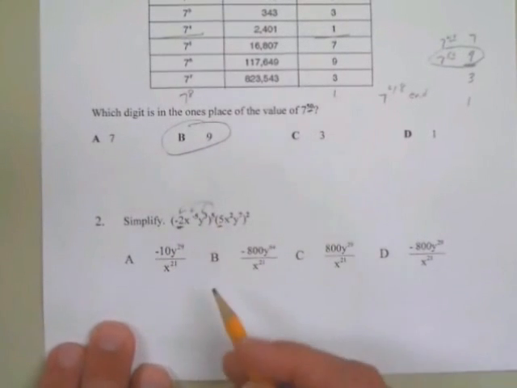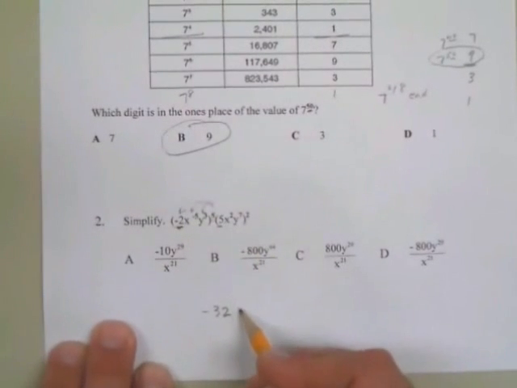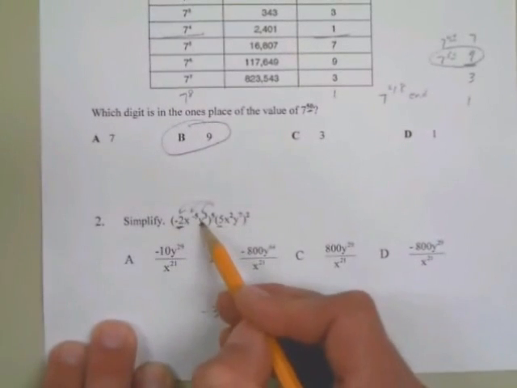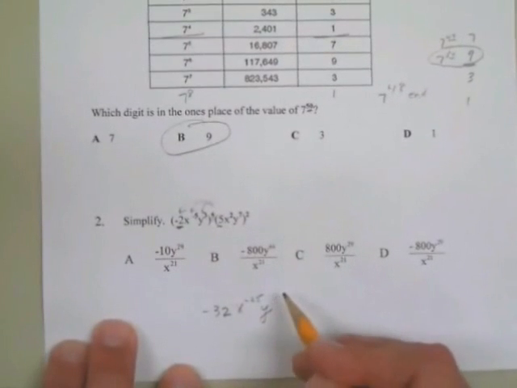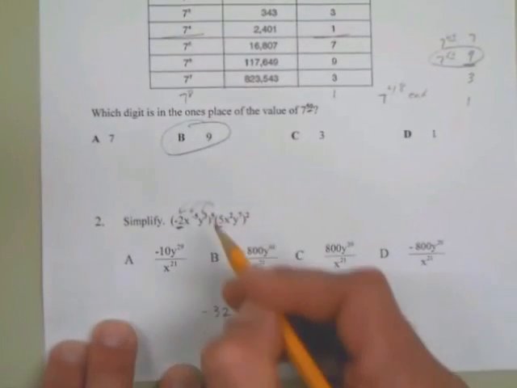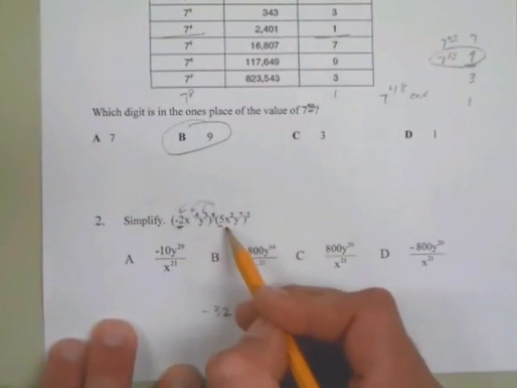So that's negative 2 to the 5th, which is negative 32. X to the negative 5th to the 5th, exponent to exponent you multiply, so that gives us x to the negative 25th. Y cubed to the 5th, exponent to exponent multiply, get y to the 15th. No sign in between these parentheses, so we have to multiply.